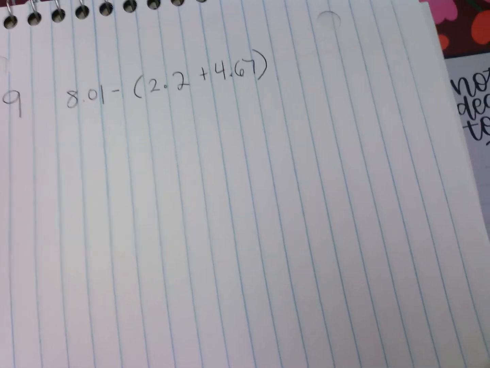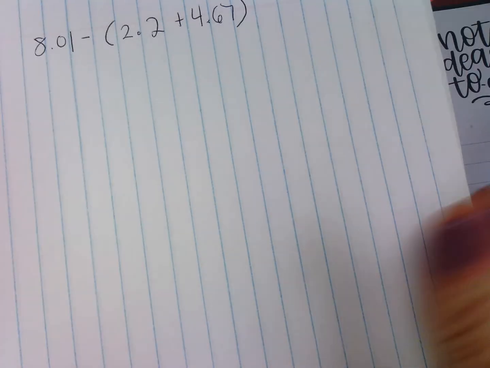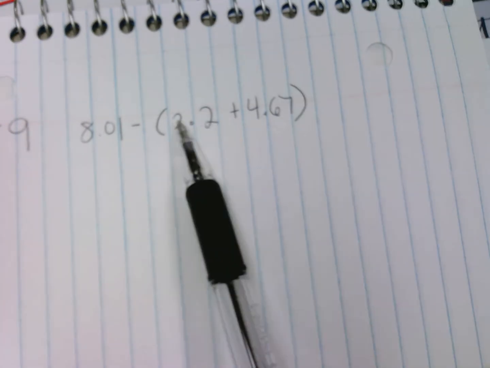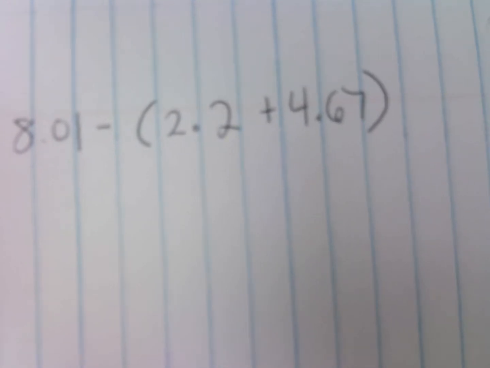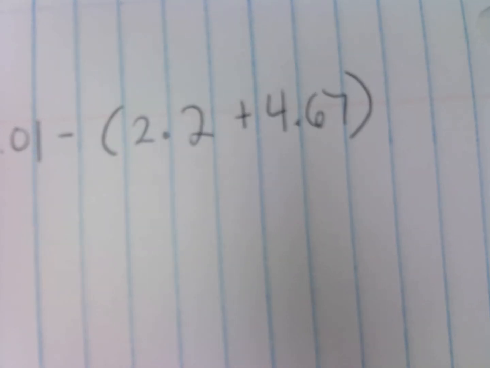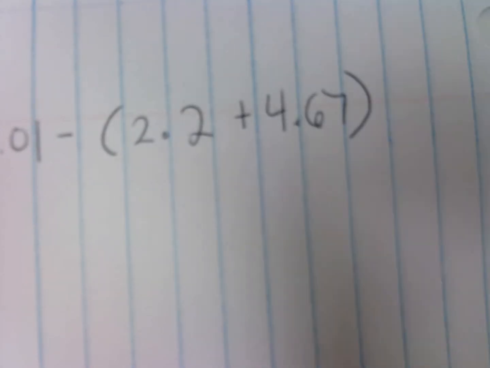We need to evaluate using the order of operations. I know that everything in the parentheses needs to be done first because of PEMDAS. P, the first letter in PEMDAS, tells me that I need to complete what is in the parentheses first. So I'm going to go ahead and do that.